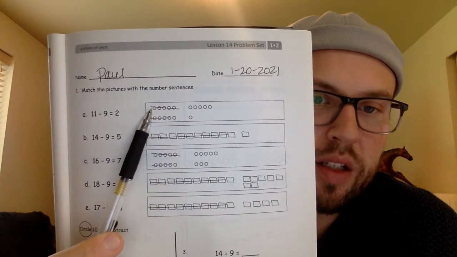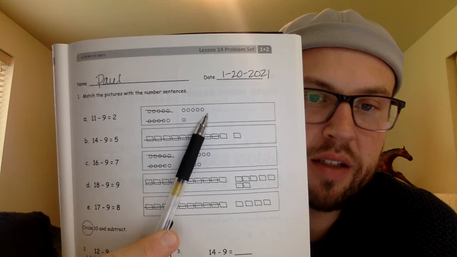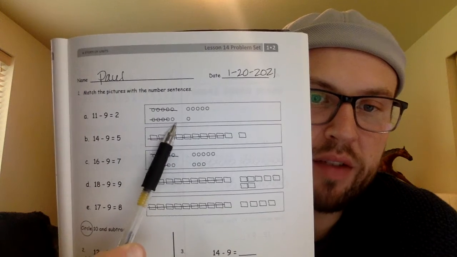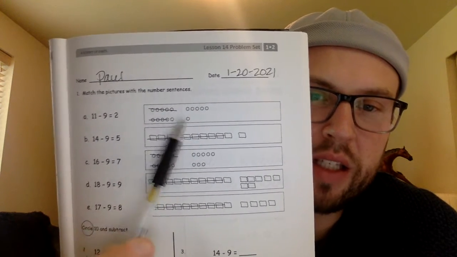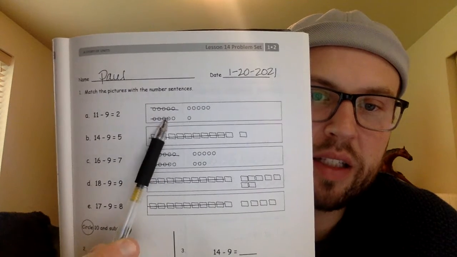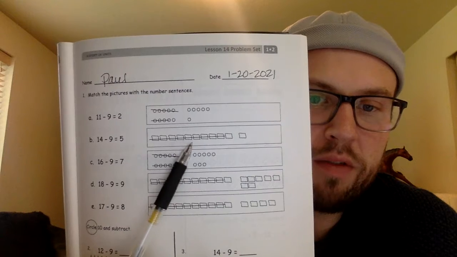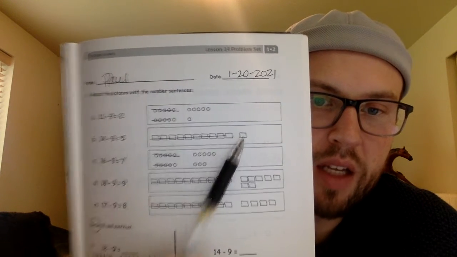So this is 5 and this is 5. So that's 10. This is 5 and 1. That's 6. I'm not really seeing 10. It looks like 10 and 6. That doesn't really match. This is 1, 2, 3, 4, 5, 6, 7, 8, 9, 10, 11.